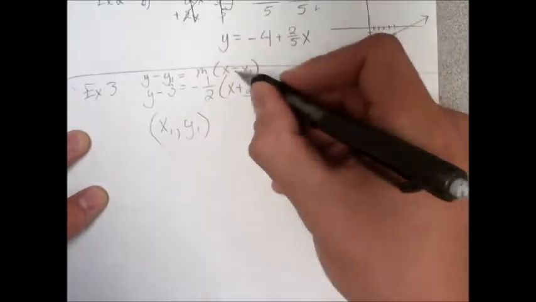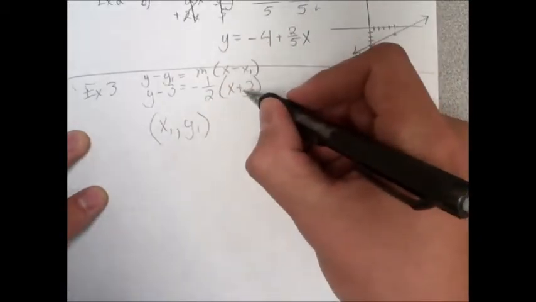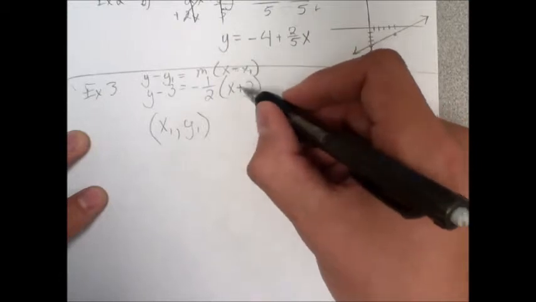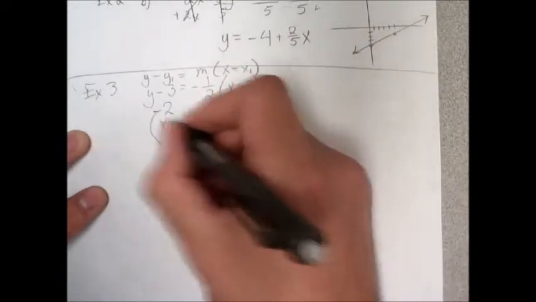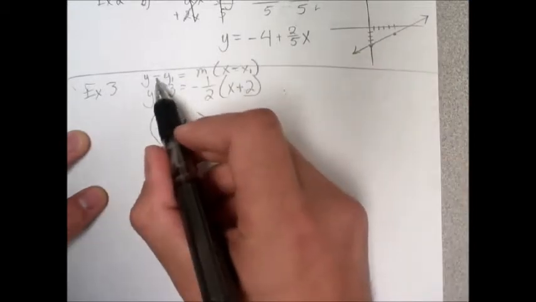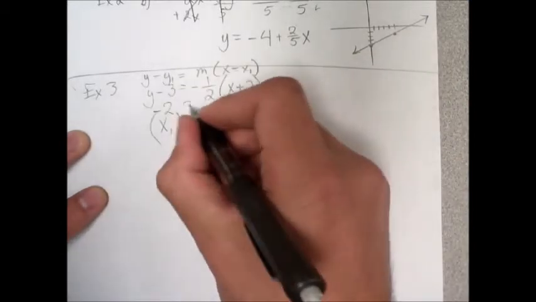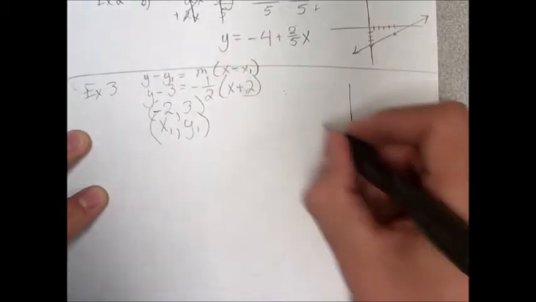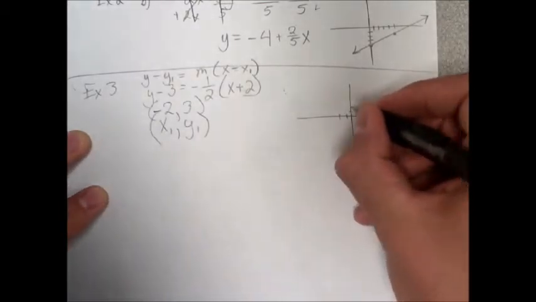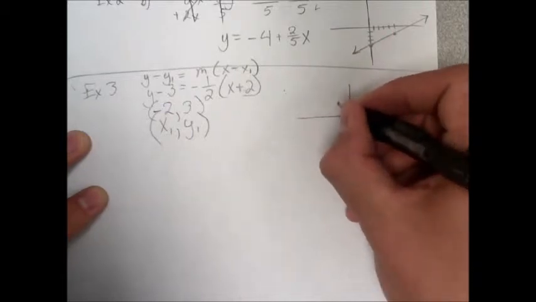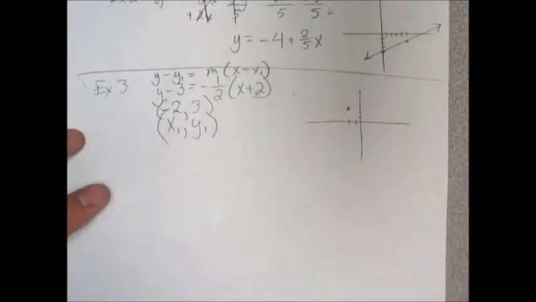Okay, because this is a negative right here, it's supposed to be minus, this has to be a negative. So my x is actually a -2. And then, since this one's already minus, it's just going to be a positive 3. So I have the point -2 comma 3. So I'm going to go -2 on my x-axis and positive 3 on my y-axis, and I just graph that point. Then I need to identify my slope.